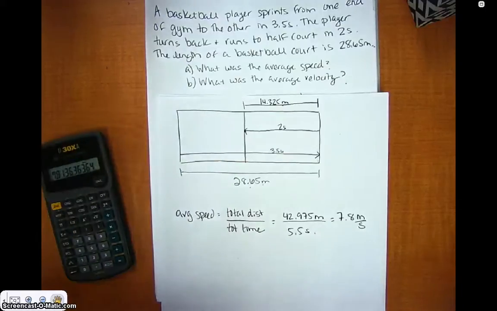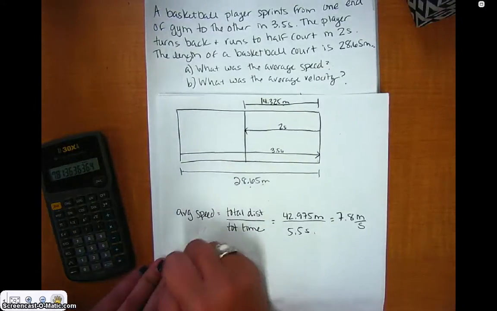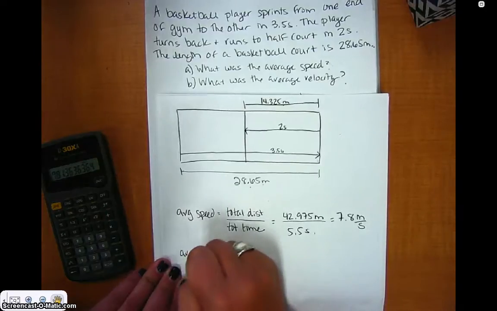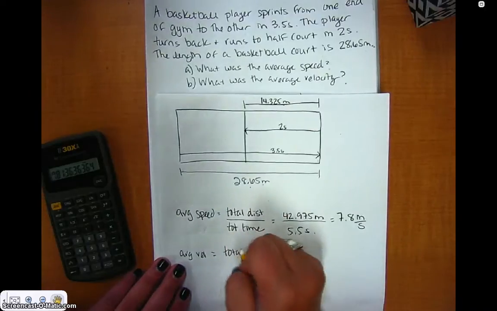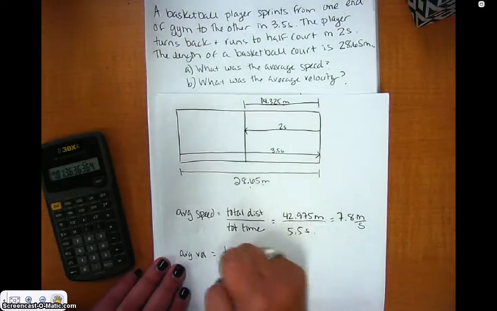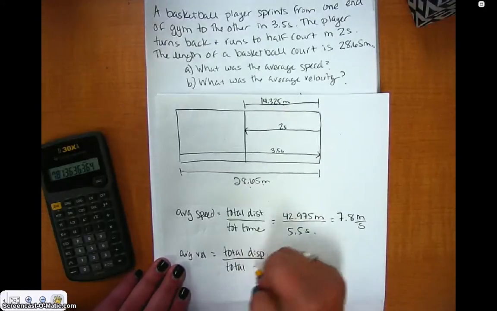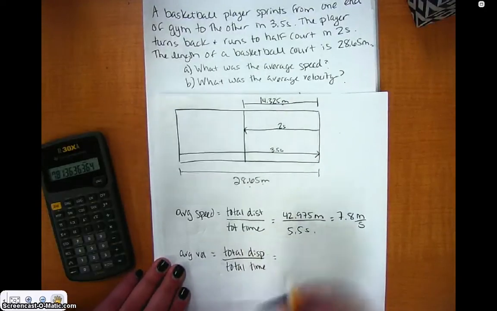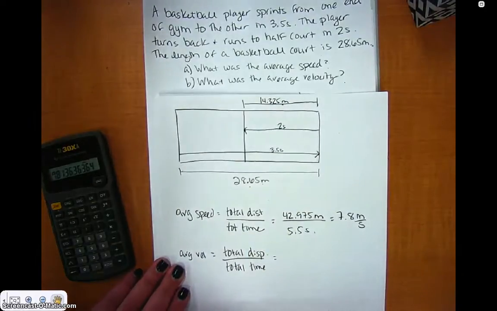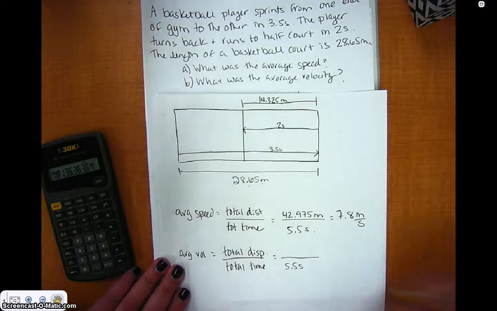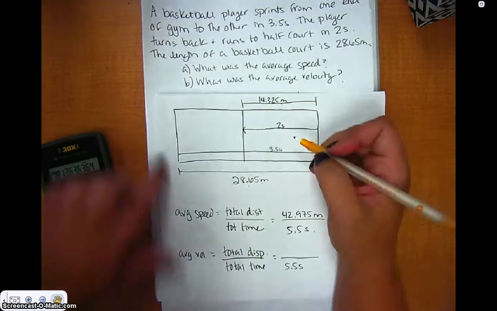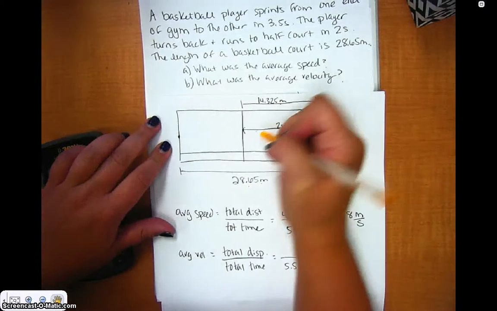Now, if I want to then answer the question, what is the average velocity, this is going to be just slightly different, right? So we're going to say average velocity, and velocity is dependent on displacement. So that would be the total displacement over total time, which remember that displacement is your change in your position from where you originally started, and it is a vector, it has direction. Time is a scalar, so that's going to stay the same for both of them, 5.5 seconds. But the displacement is going to be from where the player started to where they ended up.